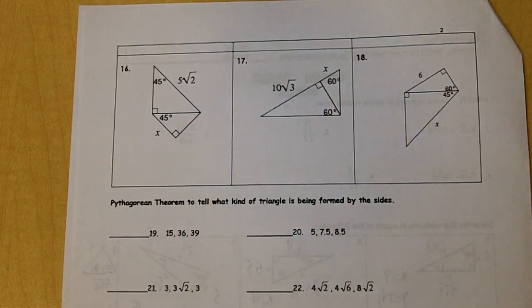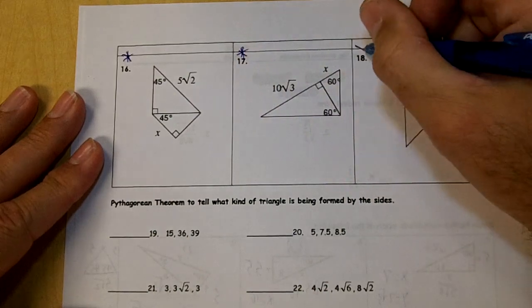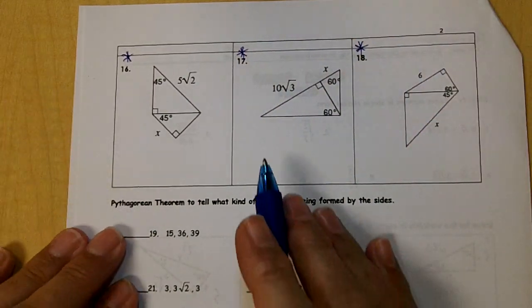16 to 18. Star these. This is test light, so make sure you can do these.